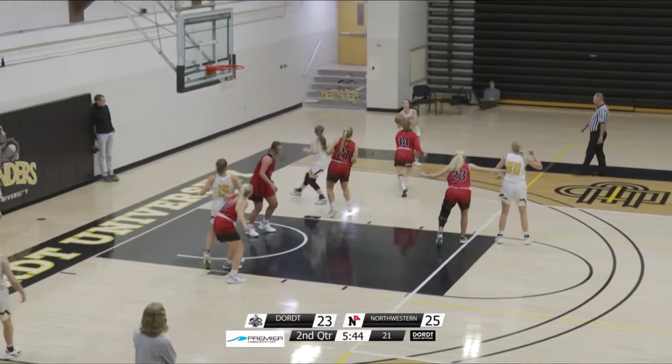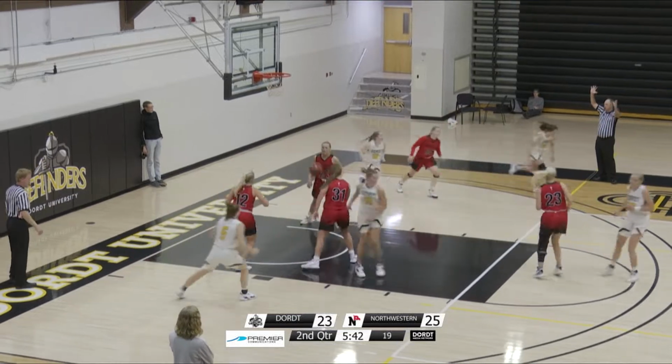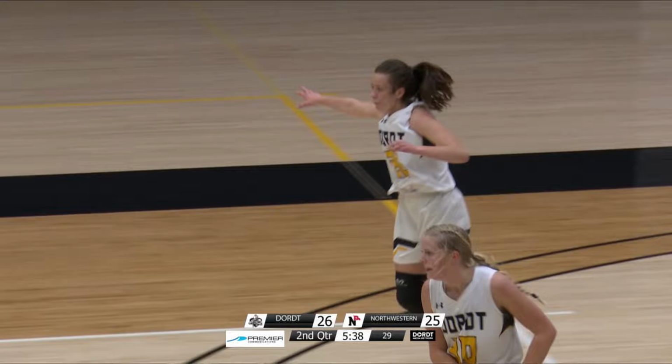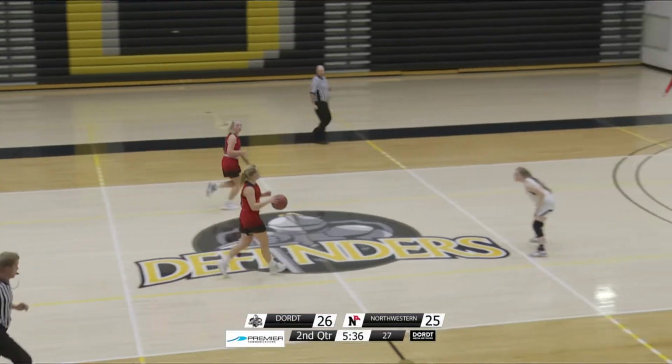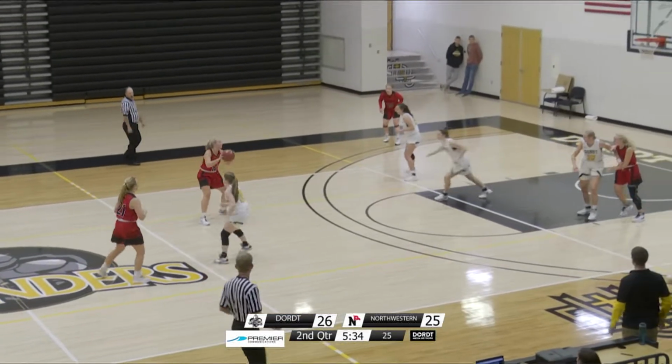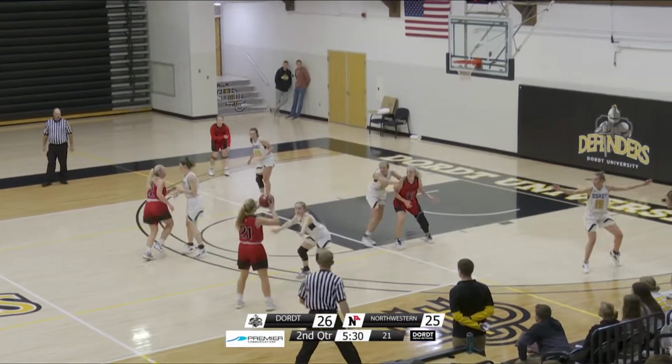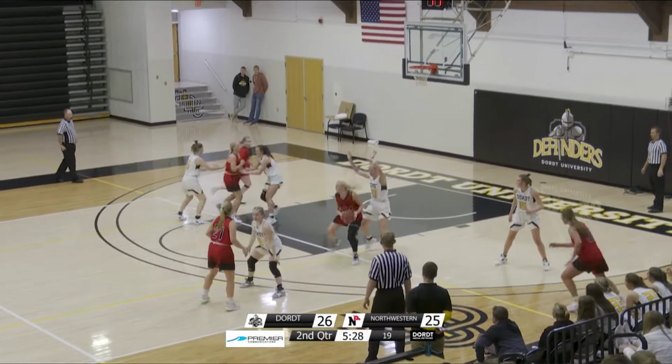Drogue dribbles, passes it out to the corner, a three up, and it's good from Measle. Nice shot there to give the defenders the lead for the first time here tonight. It had been all Raiders in the first quarter, but Dordt was able to keep it close, and now they take the lead here in the second.